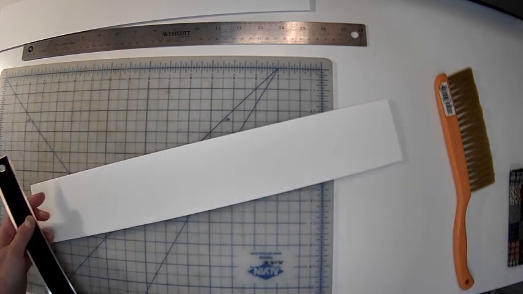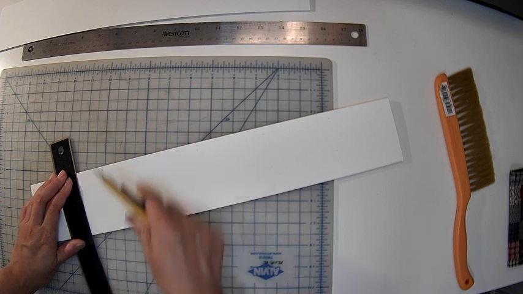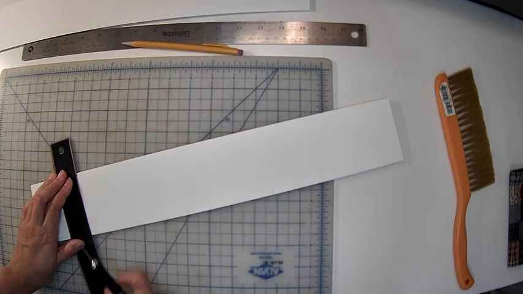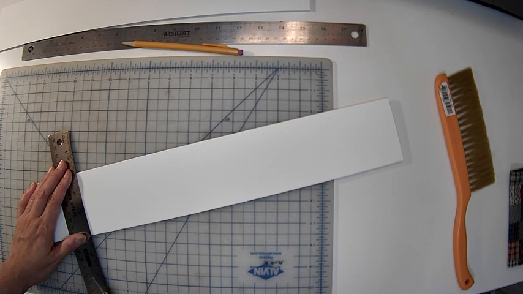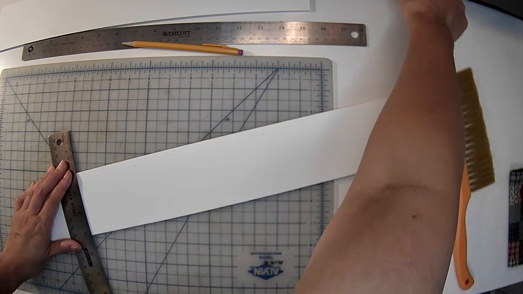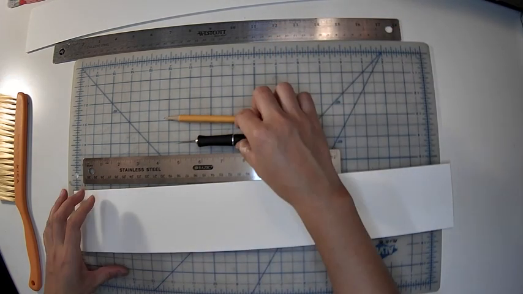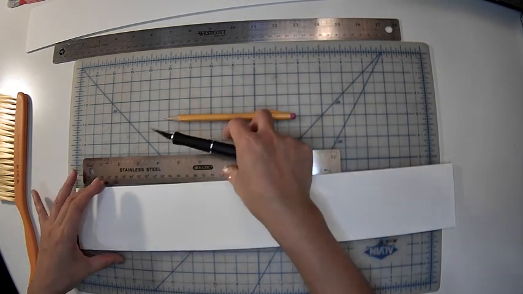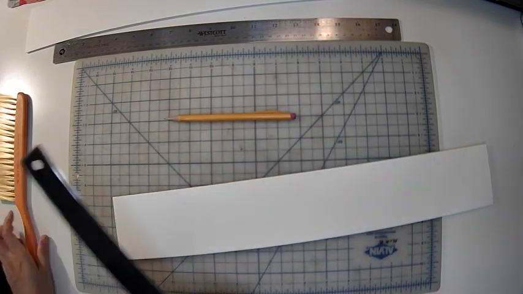For me, I'm pretty sure that my dots are correctly in place, so I can go ahead and cut. This time I'm going to just use the metal side. So in order to make those slit cuts, I'm going to show you how to do this.